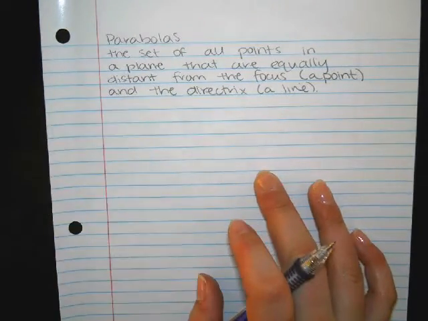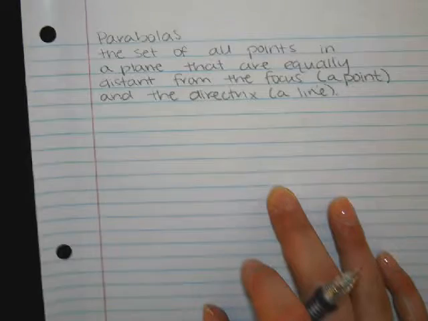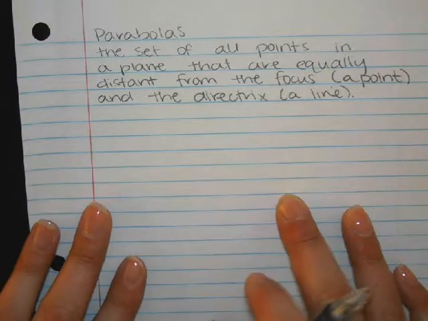The set of all points in a plane that are equidistant from the focus, which is a point, and the directrix, which is a line.